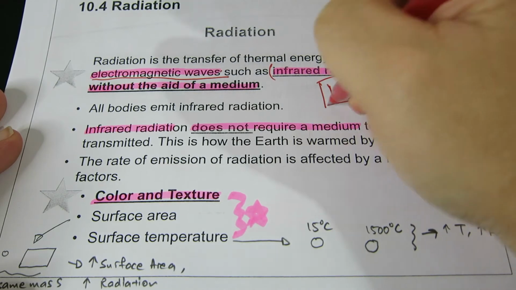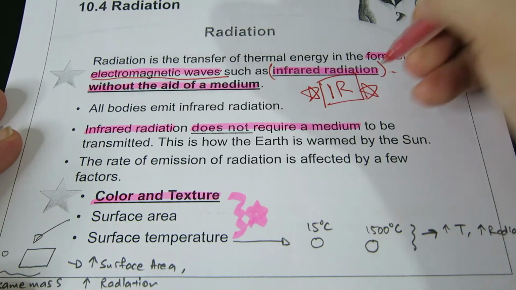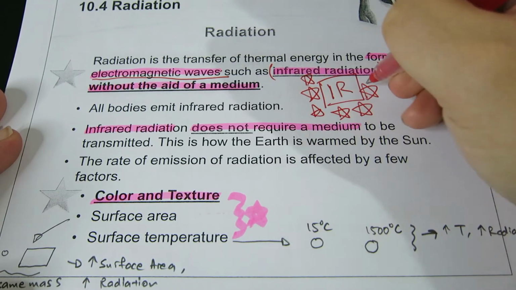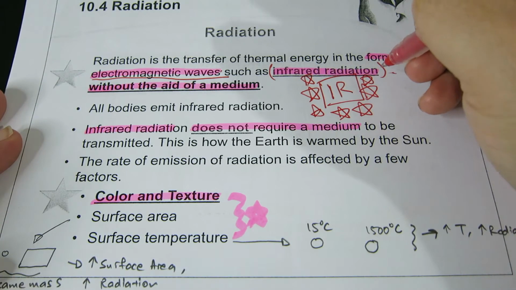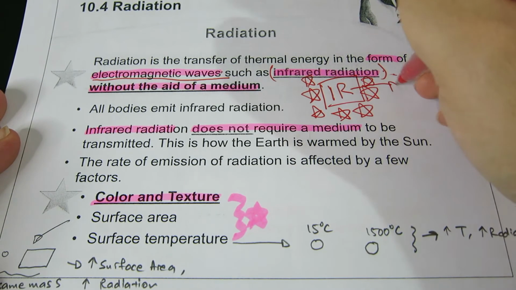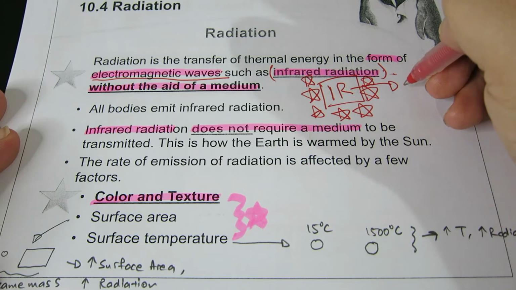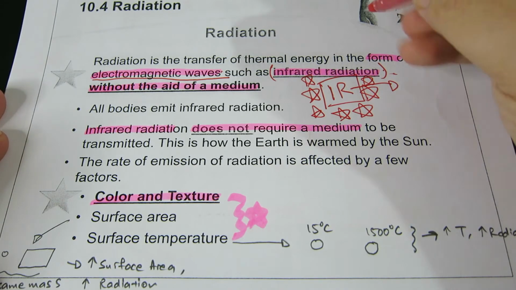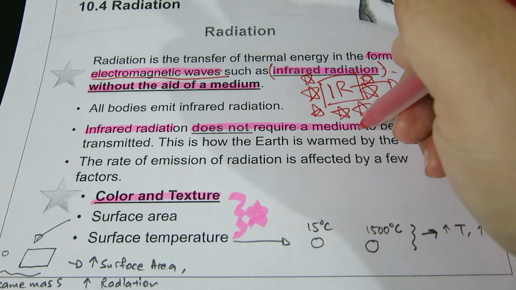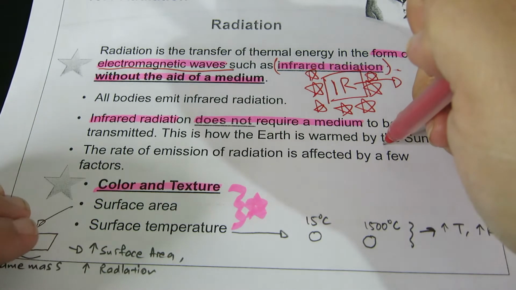Now, I must stress this because a lot of students will tend to use the word thermal energy. So when we're talking about radiation, I strongly remind you that you need to use the term infrared radiation. Now, infrared radiation does not require a medium. In fact, that is how the earth gets warmed by the sun.